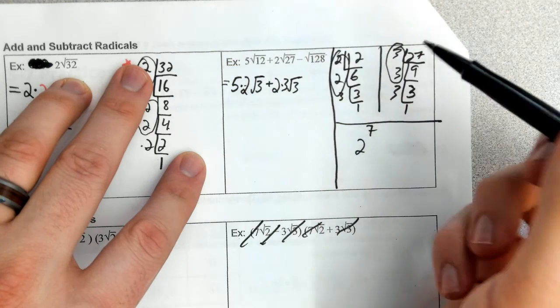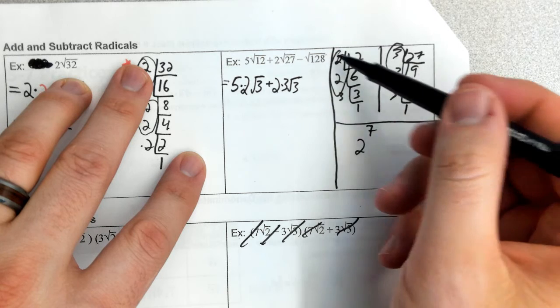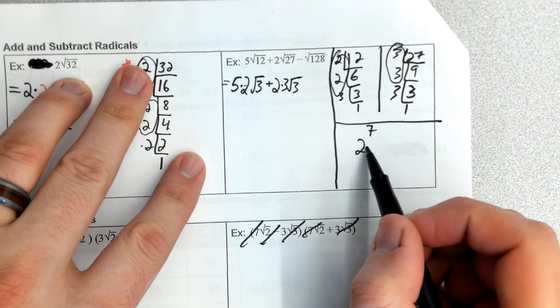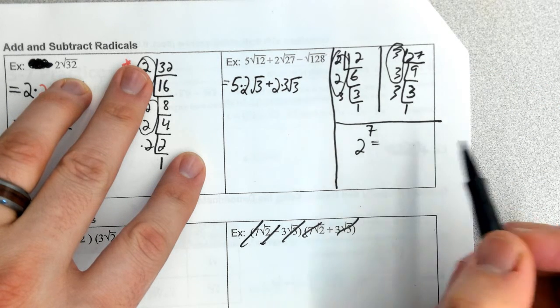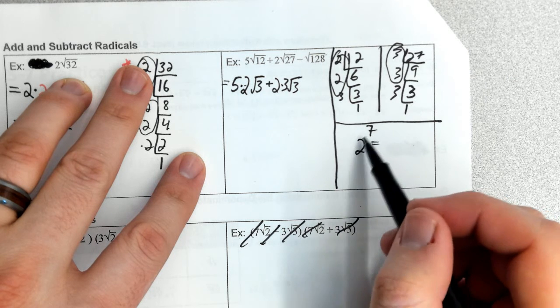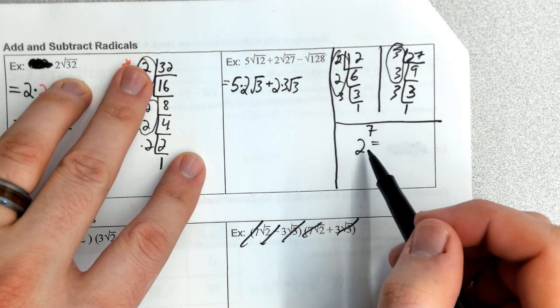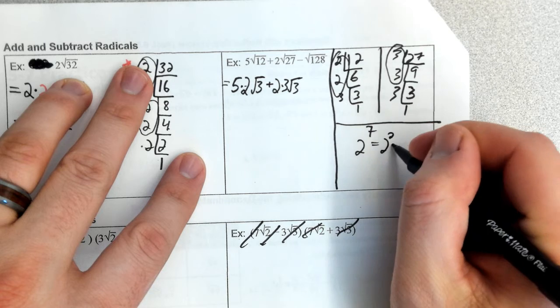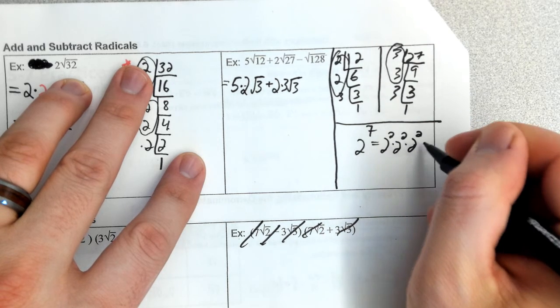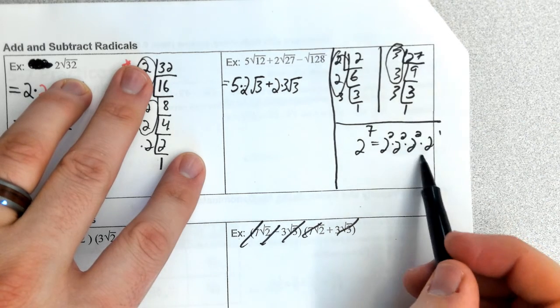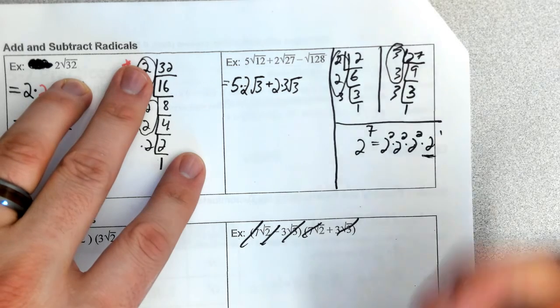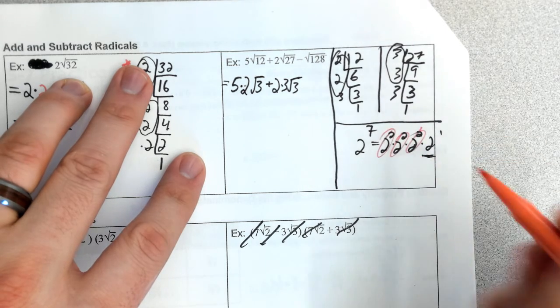Okay, the square root of 128, well this is 2 to the 7th, and we want to take pairs of 2's out of that, so we'd be able to get 3 pairs of 2's. In other words, we'd have 2 squared times 2 squared times 2 squared, and then there'd be a 2 to the 1 power left underneath. These would be my pairs of 2's that I'd be circling.